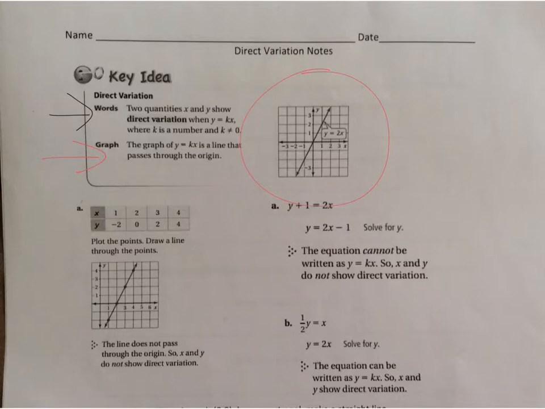Looking down here at the bottom, at A right here, we have x and we have y. Notice we don't have a point going through 0, 0, so it's not a direct variation. We also notice, what are you doing to x to get to y? What are you doing to 2 to get to 0? What are you doing to 3 to get to 2? What are you doing to 4 to get to 4? So it does make a straight line, but it does not show direct variation because it's not going through 0, 0.